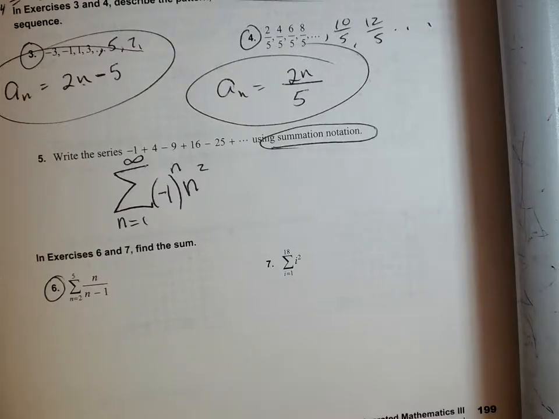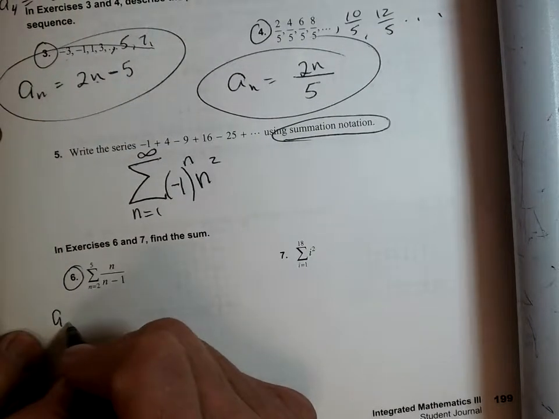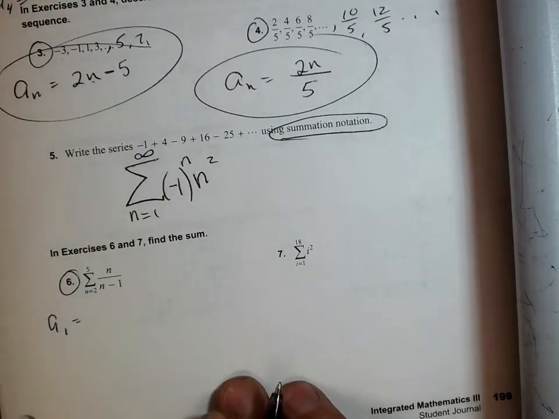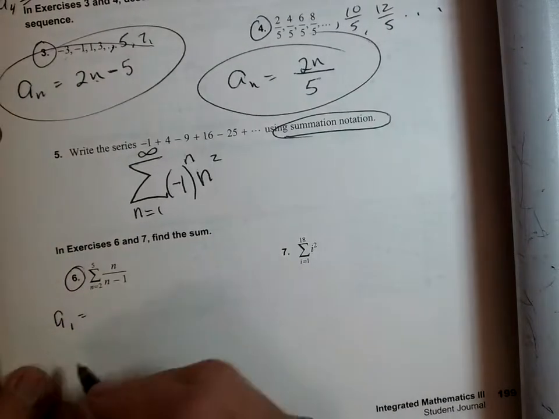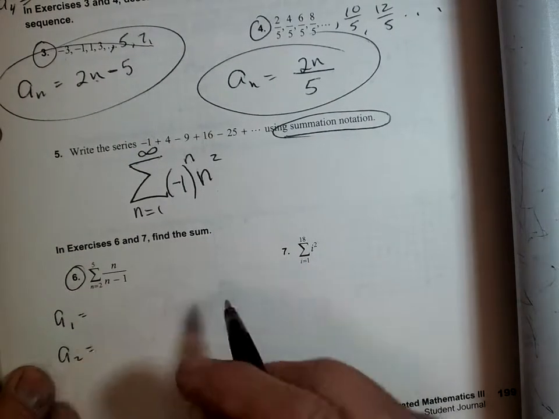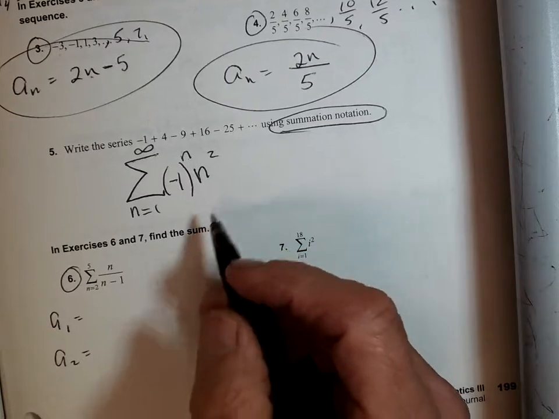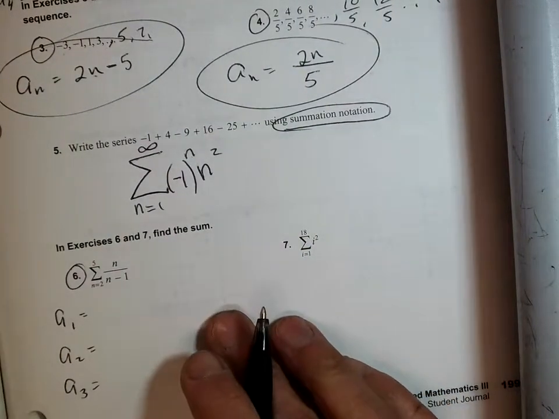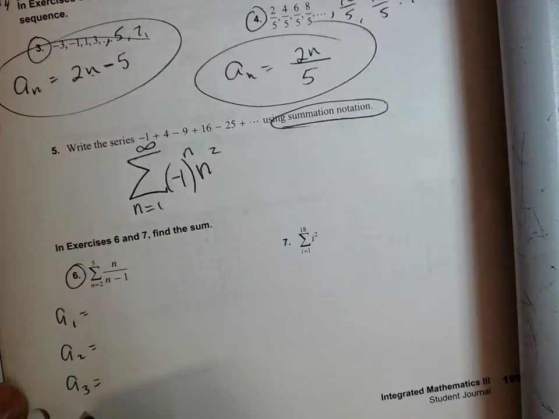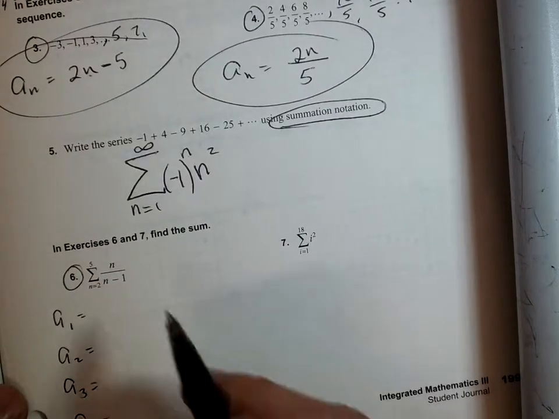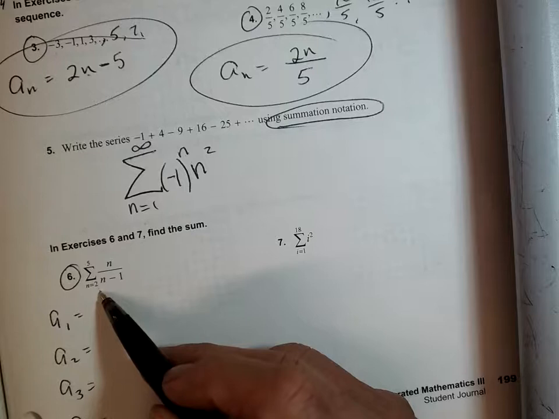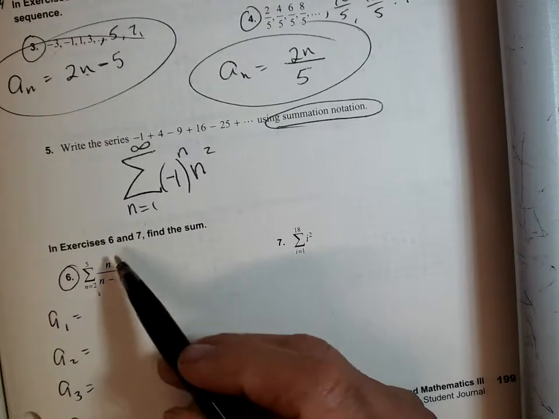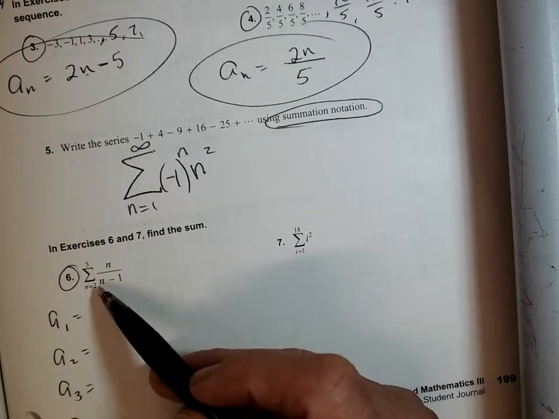We're going to have my first term, A1, made by plugging in 2. A2 is made by plugging in 3. I'm going slowly on this. A3 is made by plugging in 4, and A4 is made by plugging in 5. So I'm going to start with 2. I'm going to plug in 2. Then I'm going to plug in 3. Then 4. Then 5.